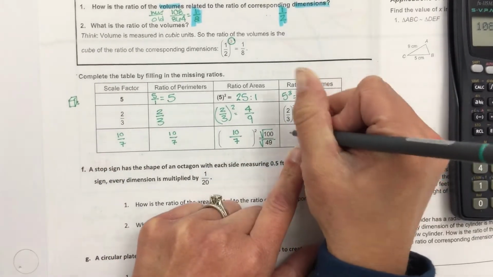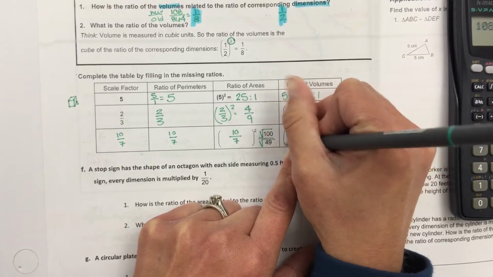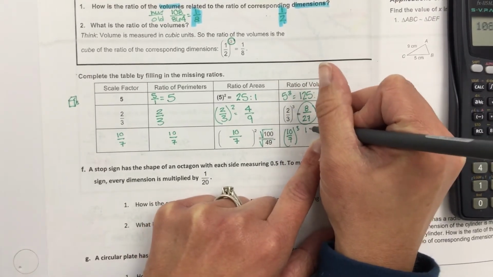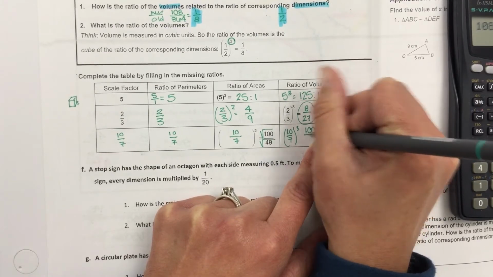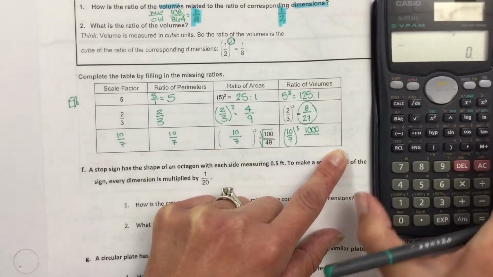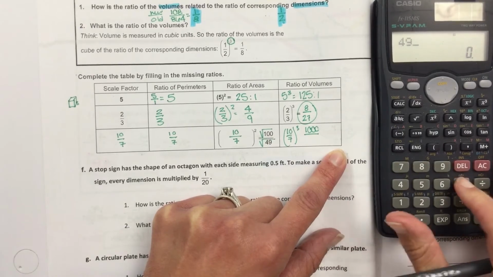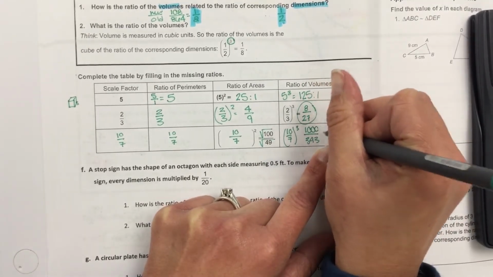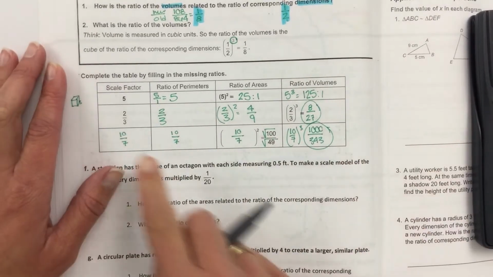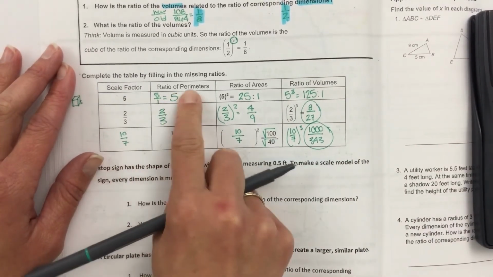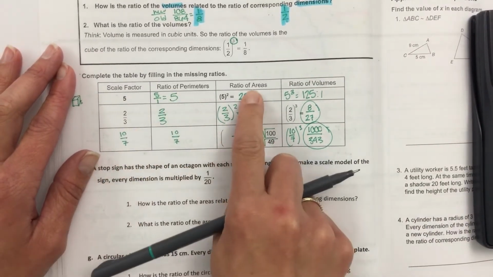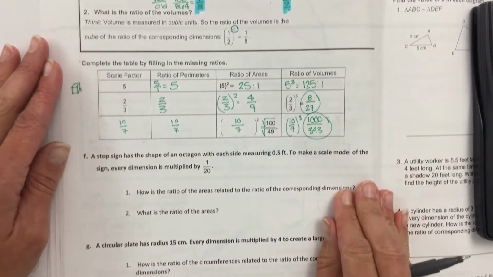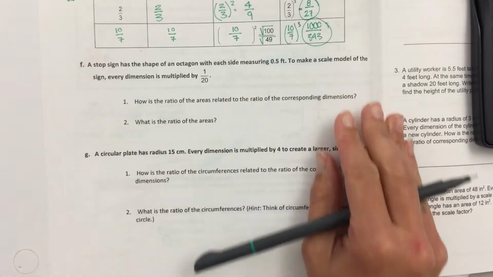The volume, though, we'd have to take that 10/7 and we'd have to do it to the third. So 10 times 10 times 10 is 1,000, and 7 times 7 times 7 is 343. So you just have to remember, you take the scale factor, the ratio of the perimeters is the same, the ratio of the areas is twice as much, and the ratio of the volume is 3 times as much. So we're going to do a couple examples.